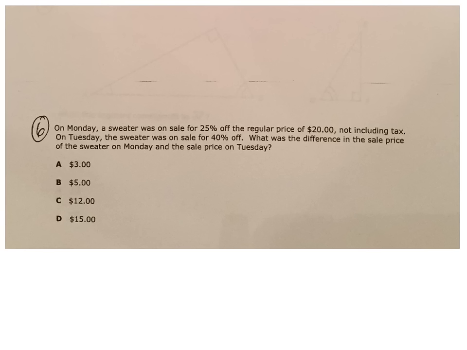Number 6. On Monday, a sweater was on sale for 25% off the regular price of $20, not including tax. On Tuesday, the sweater was on sale for 40% off. What was the difference in the sale price of the sweater on Monday and the sale price on Tuesday?